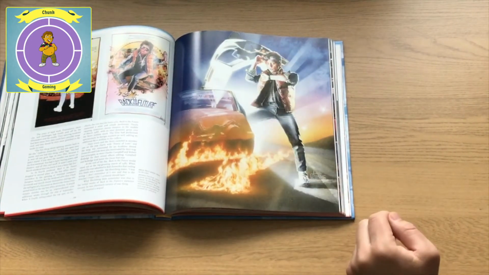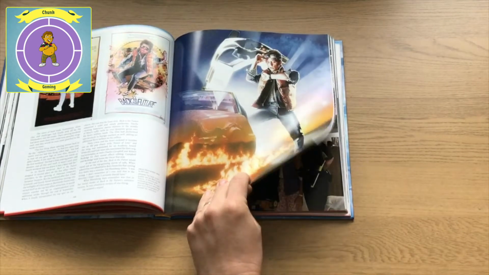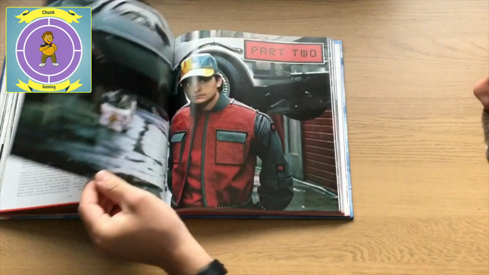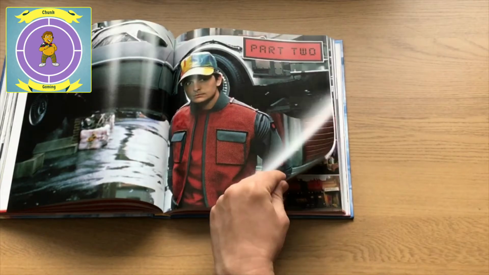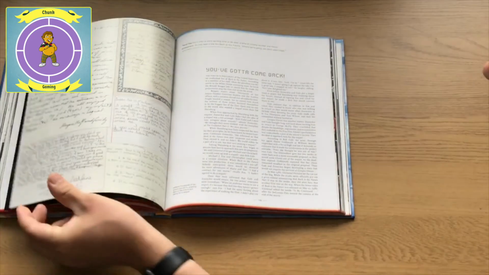And obviously that's a very iconic photo. It was carried throughout the other few films also. So there we go, we're leading to part 2. Part 2 is here.